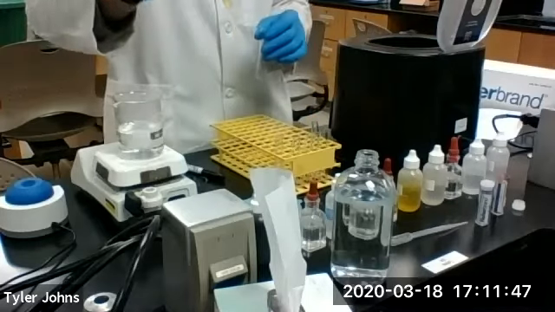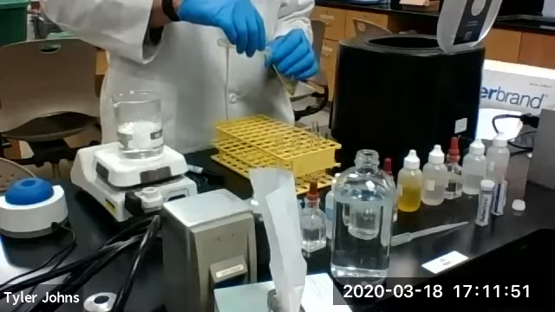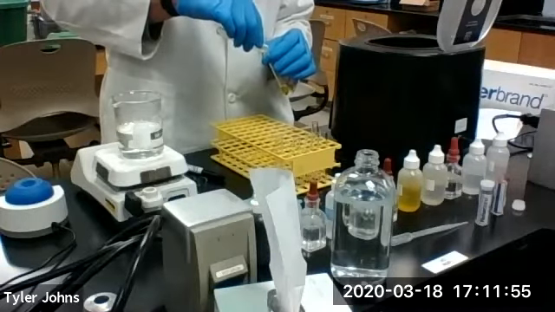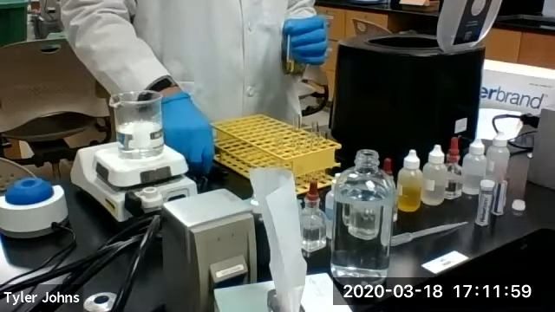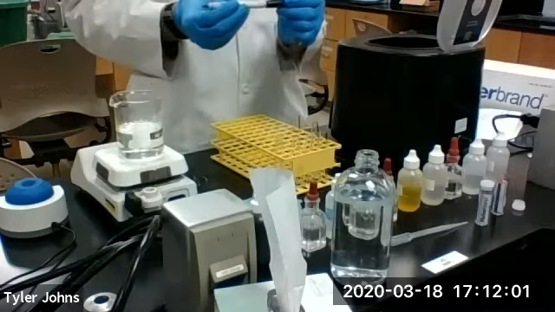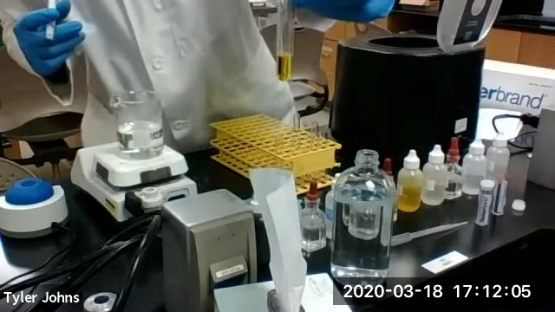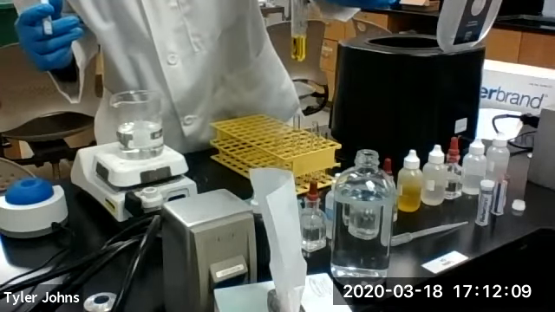We'll now decant the solution. This solution is solution 15, and we'll label it S15. It will be saved to analyze for calcium ions.